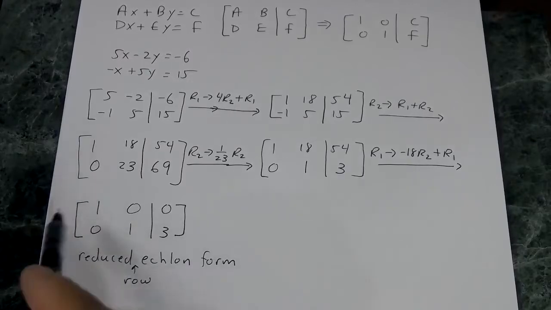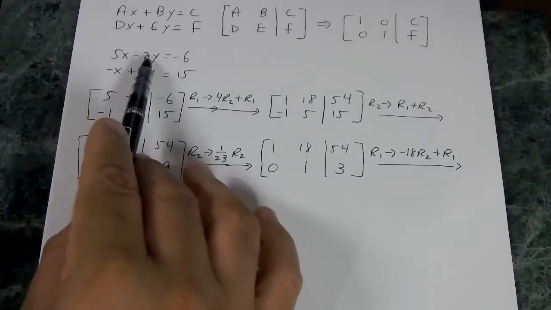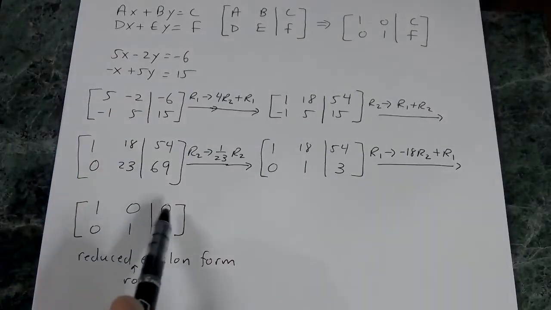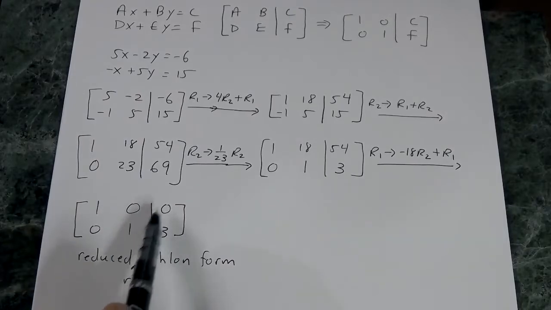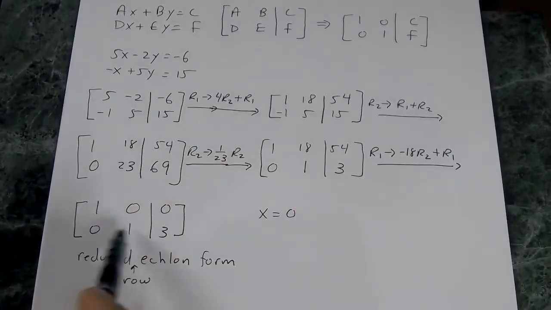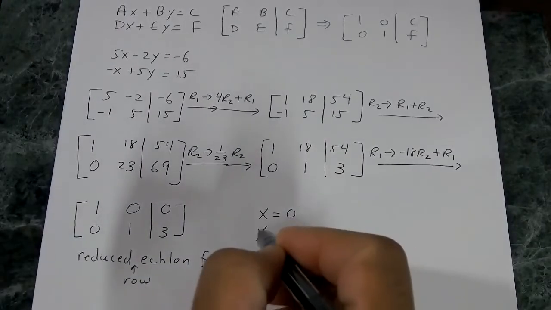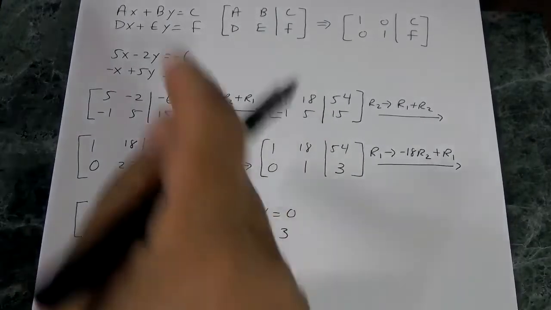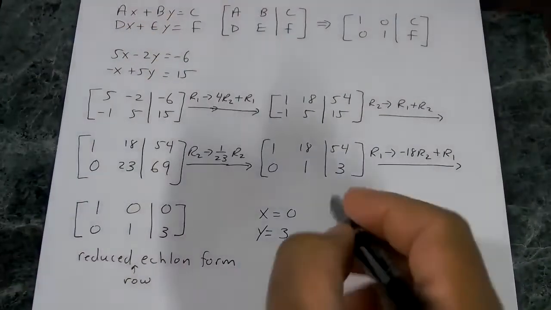But this right here tells me, oh, look, we started with x, y, and an answer. We got x equals 0, no y, and y equals 3, no x. So our solution to this system right here is (0, 3).